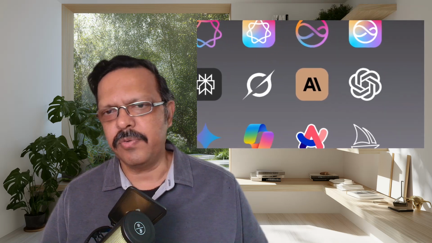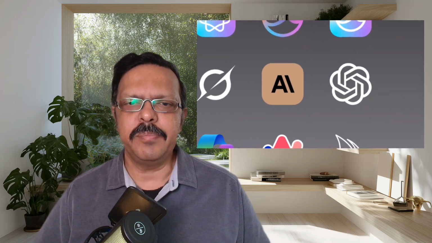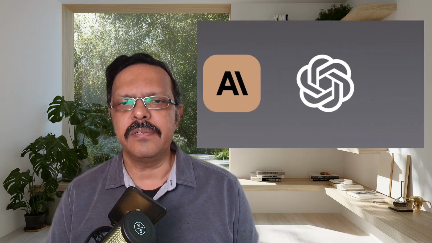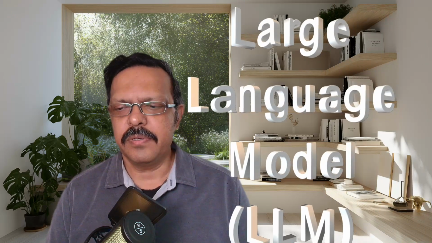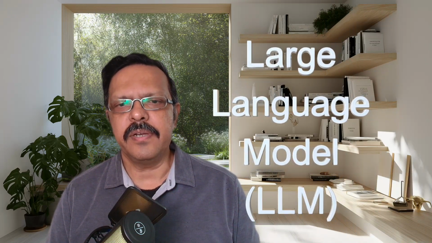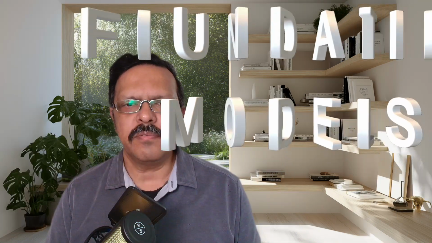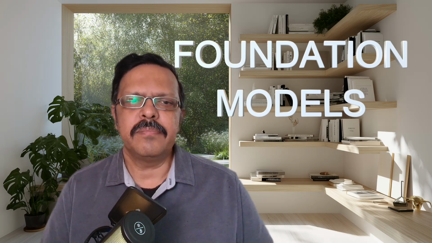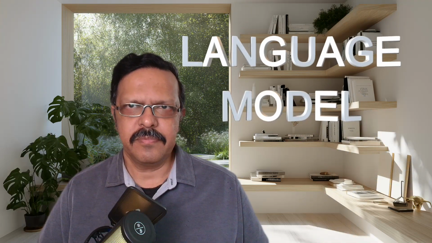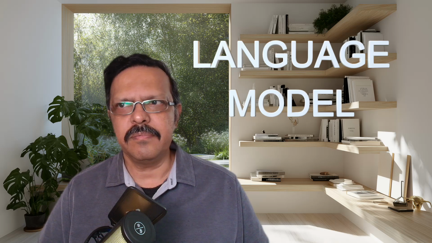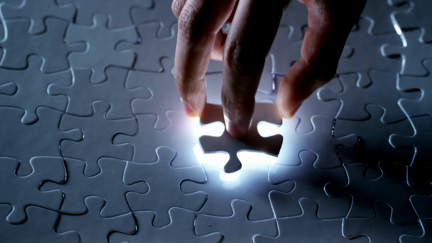Let's talk about foundation models. So what are foundation models? If you look at ChatGPT or GitHub Copilot or Claude, all of these systems actually use a large language model in the backend. And many of these models are called foundation models, which I'll explain in a minute. They evolved from the concept of language models. Okay, we talked about foundation model. We brought up the concept of large language models, and then we said language model. So what are all these pieces? How do they fit together?